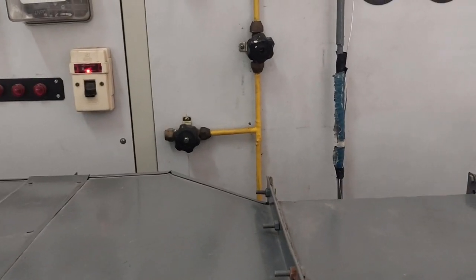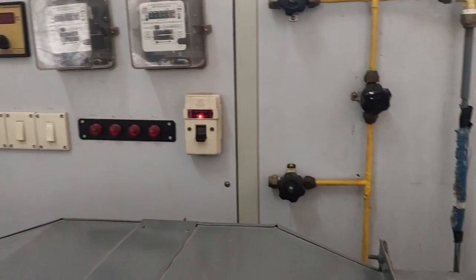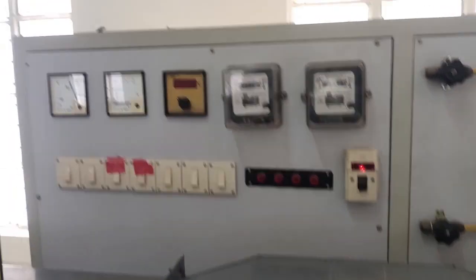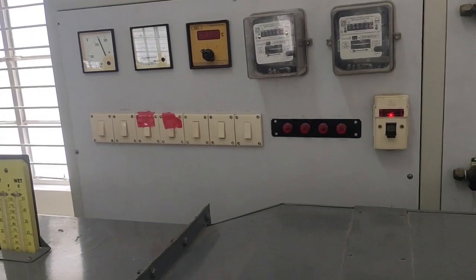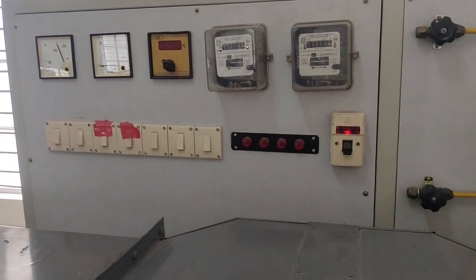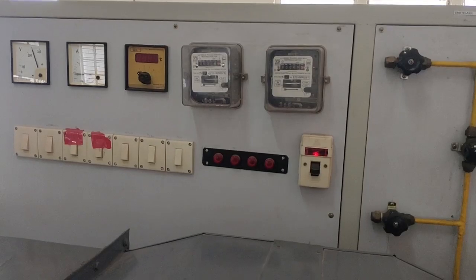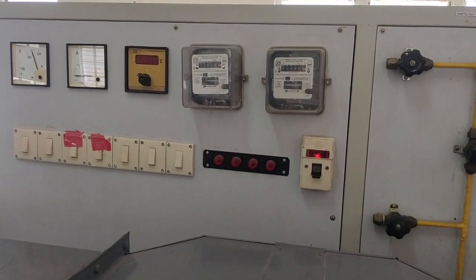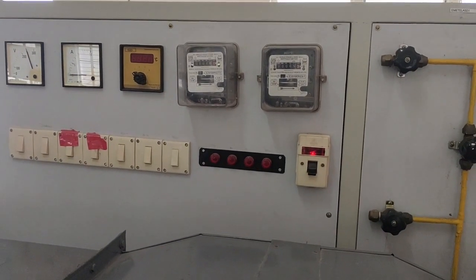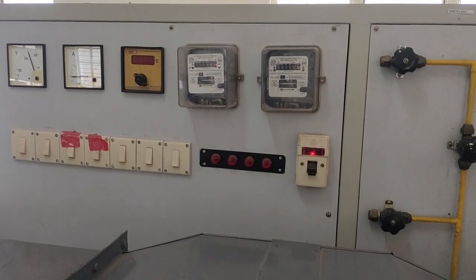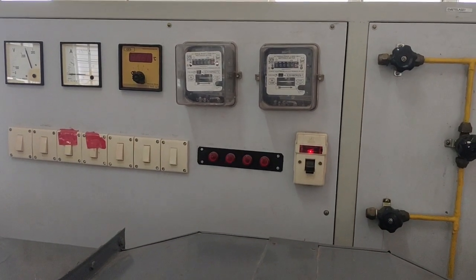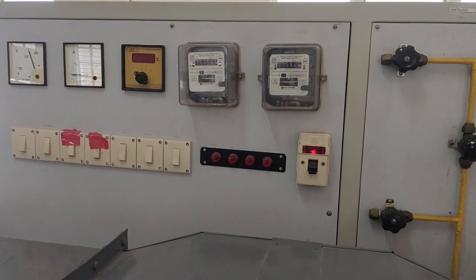So the procedure is, first you have to switch on the mains, then switch on the compressor fan, condenser fan and blower. Keep the manually operated valves in the proper positions. Then you have to switch on the compressor. First you have to switch on the condenser, then the blower, and only then the compressor, and allow the unit to stabilize after adjusting the airflow through the duct.